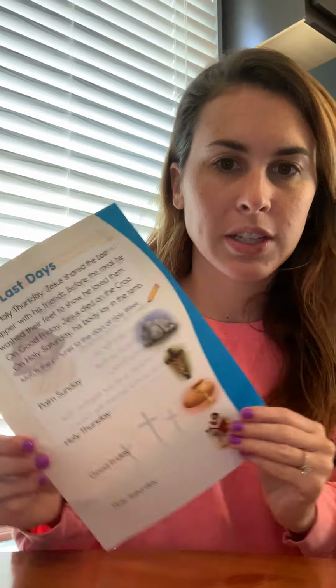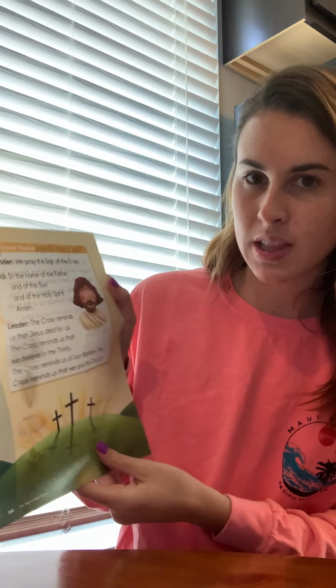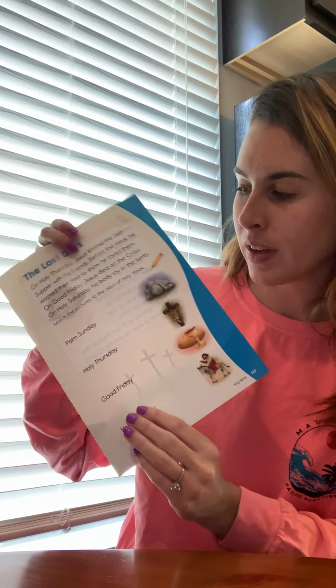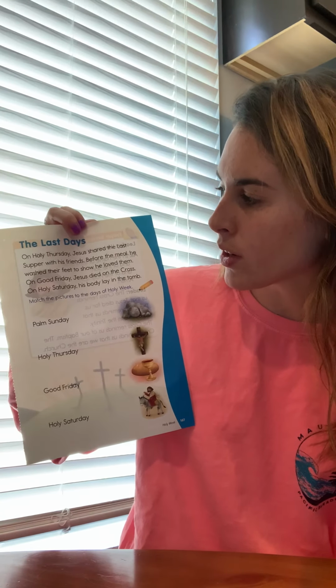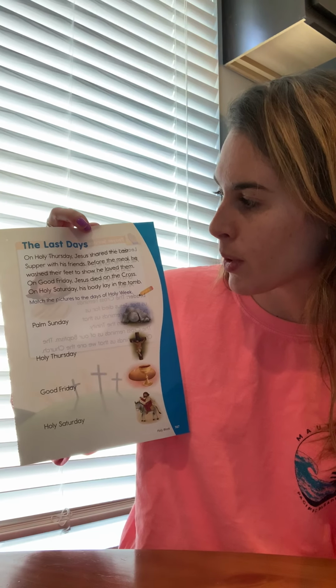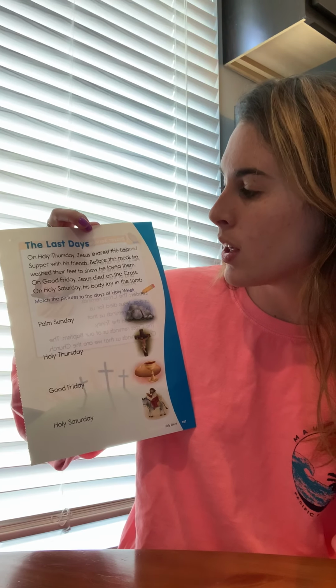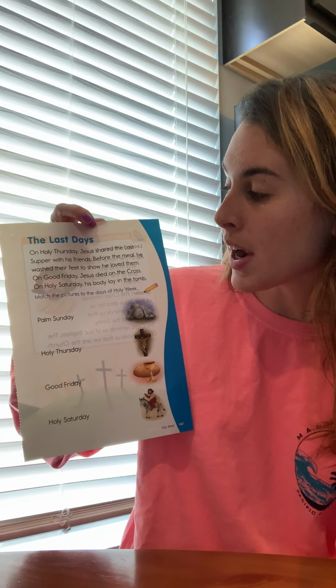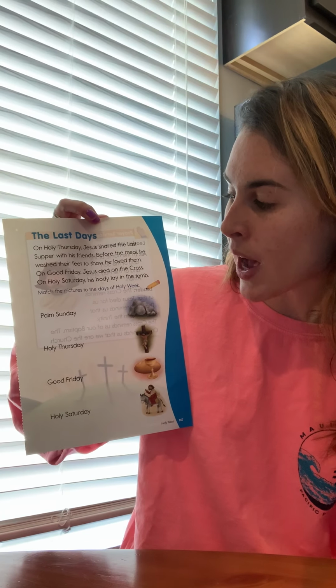Next thing is religion. We are going to do just this front page and then the back page you can do at home. So this says the last days. On Holy Thursday, Jesus shared the Last Supper with his friends. Before the meal, he washed their feet to show he loved them. On Good Friday, Jesus died on the cross. On Holy Saturday, his body lay in the tomb.